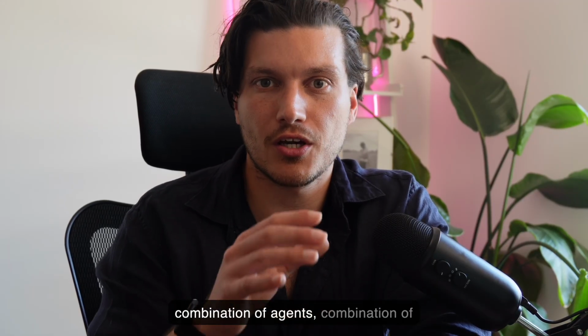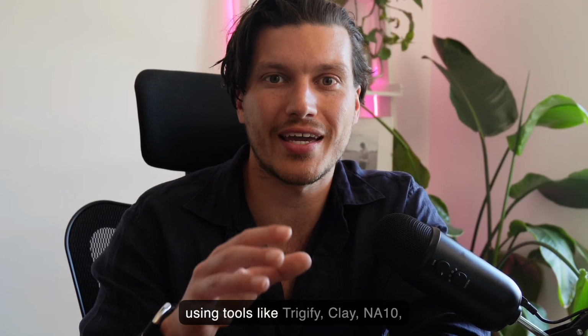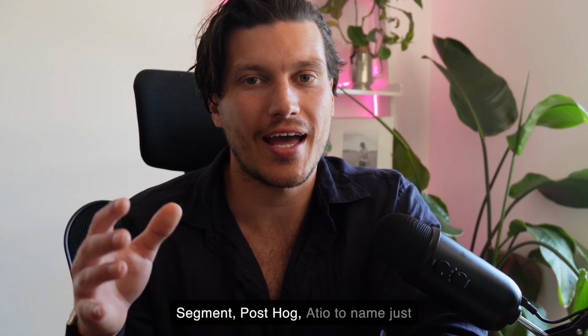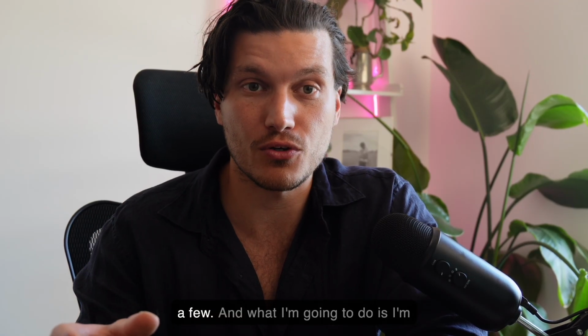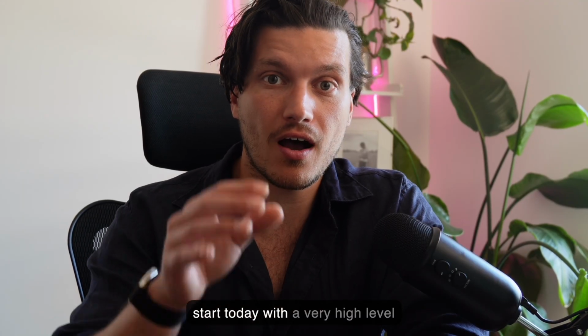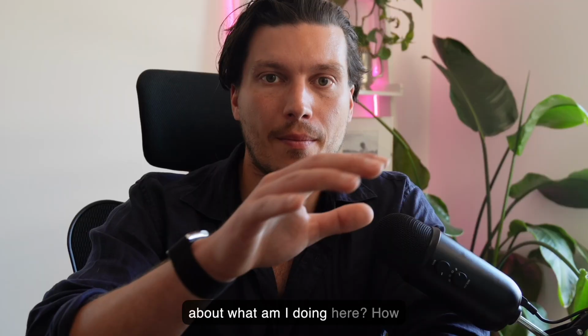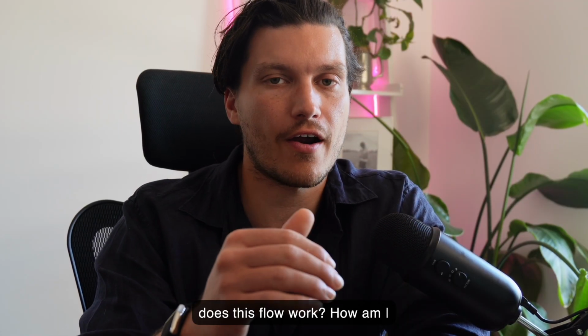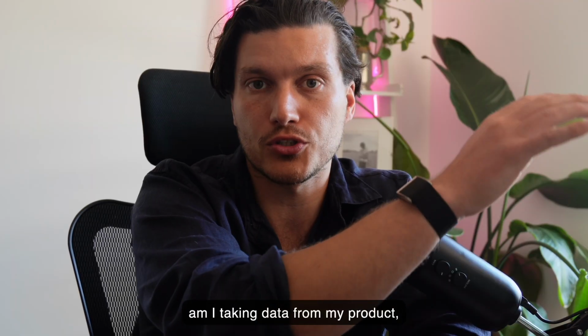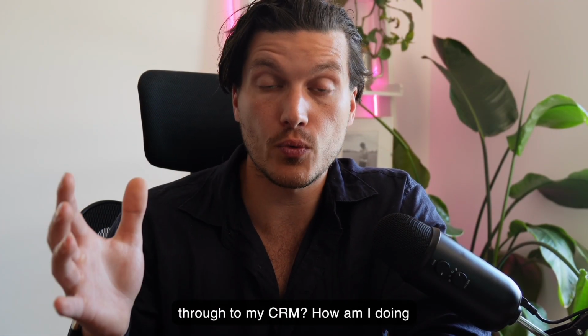a combination of agents, a combination of using tools like Trigify, Clay, n8n, Segment, PostHog, Attio, to name just a few. And what I'm going to do is break this down. I'm going to start today at a very high level: what am I doing here? How does this flow work? How am I monitoring clients for signals? How am I taking data from my product, from Postgres, from Supabase, through to my CRM? How am I doing all of this?